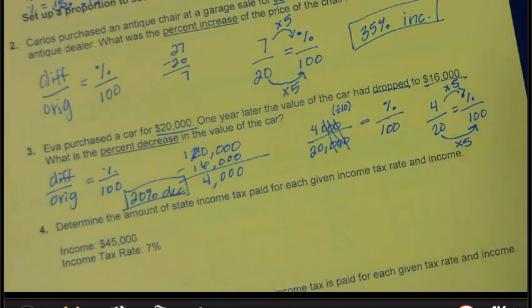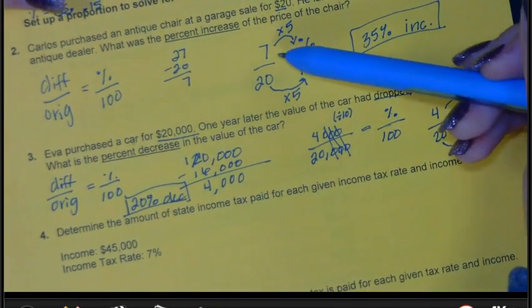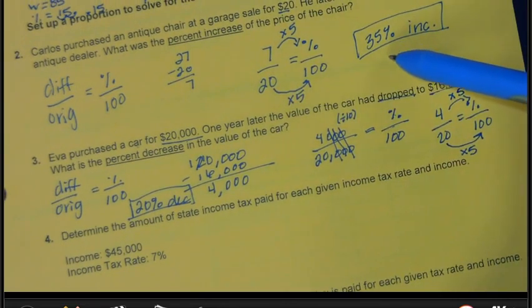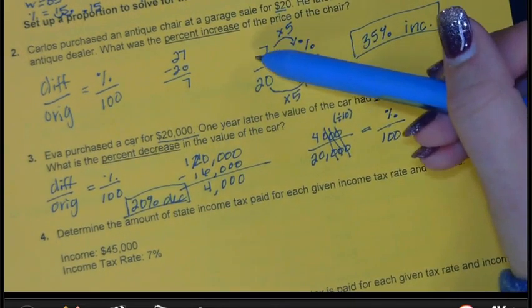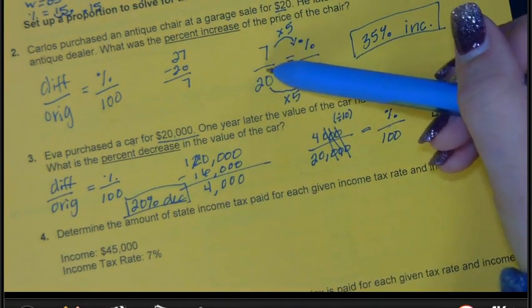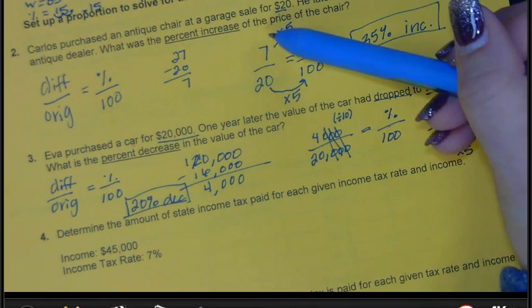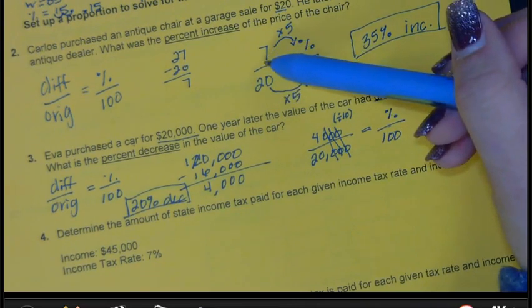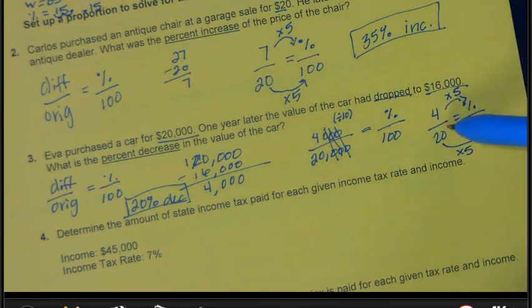20% decrease. The other thing I want to show you guys is that if you see 7 over 20, I'm just going to ask, like, we know that it's 35%. But you all should know that if it's 7 over 20, this number right here, is it going to be greater or less than 50%? Well, half of 20 is 10, and 7 is smaller than 10, so we know it's got to be less than 50. Same thing goes here. 4 is really smaller than 20, and it's super smaller than 10, so we know that it's not going to be anywhere close to 50%.